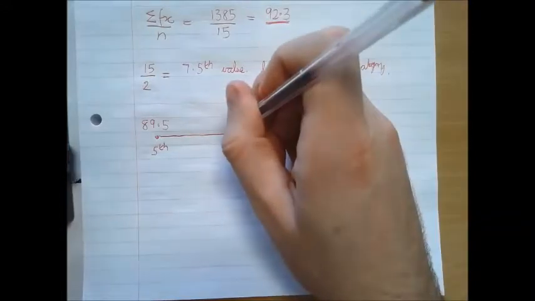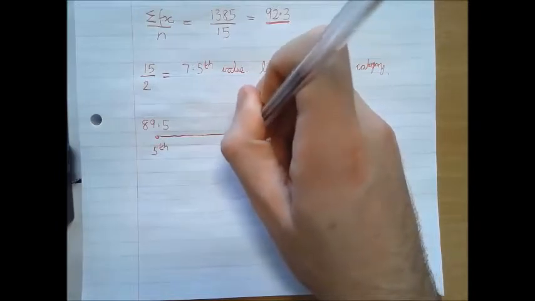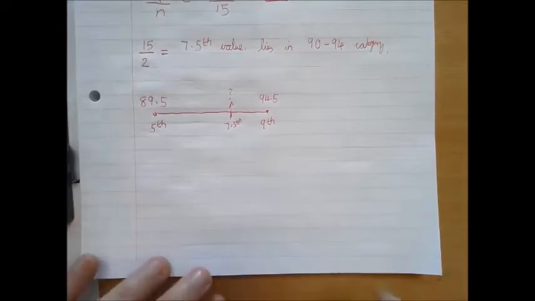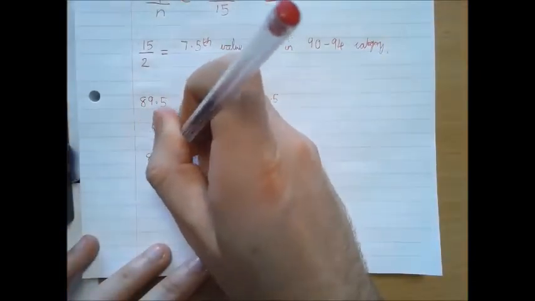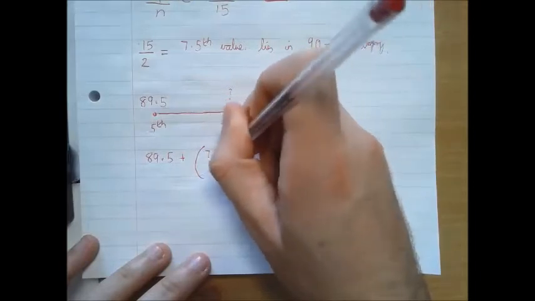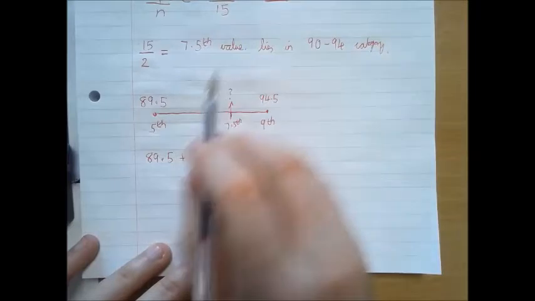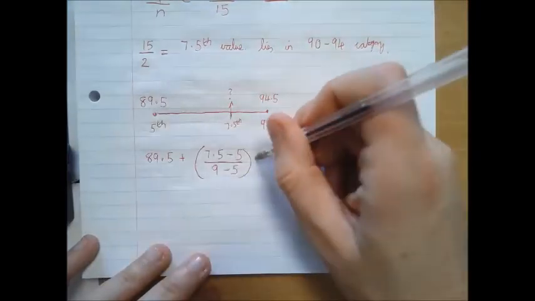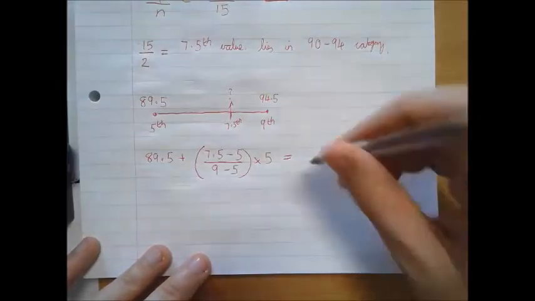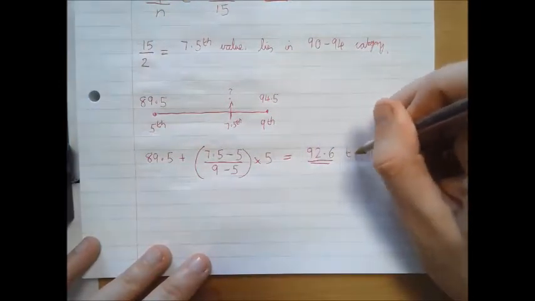And of course we're after the 7.5. So as we've done previously, we're just going to do 89.5 plus 7.5 minus 5, all over 9 minus 5. And we've got a group width of 5, so we're going to multiply that by 5 as well. We put that all into the calculator, and we should get 92.6 to 3 significant figures.